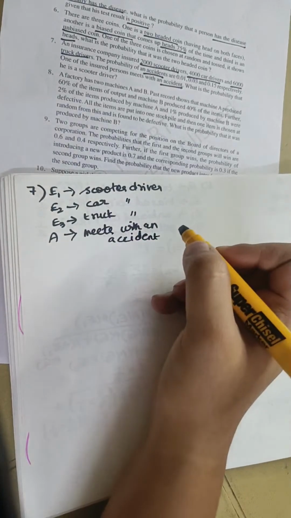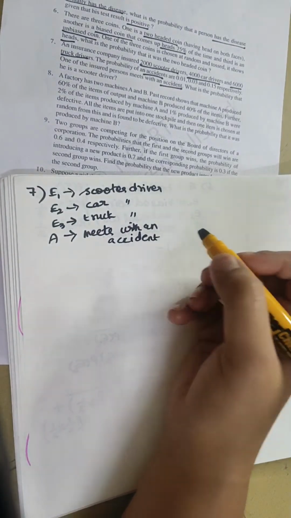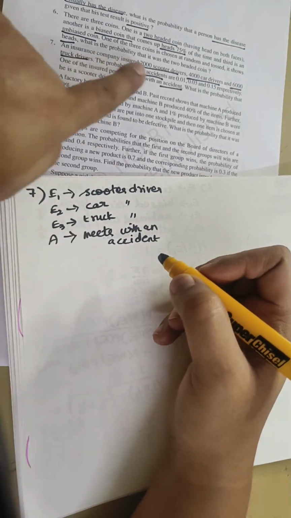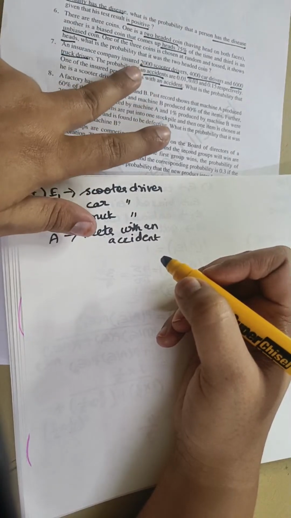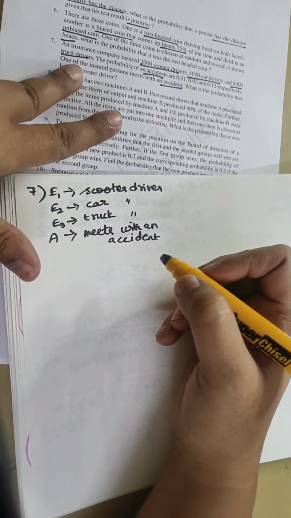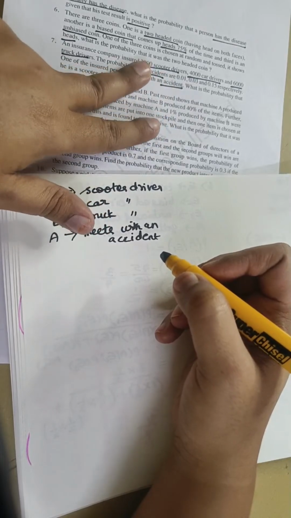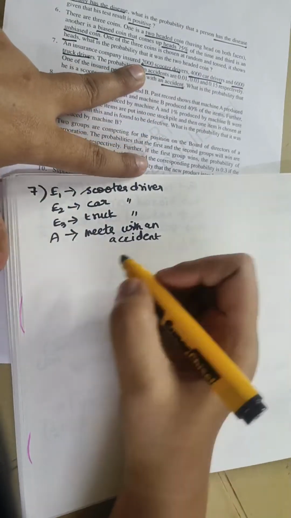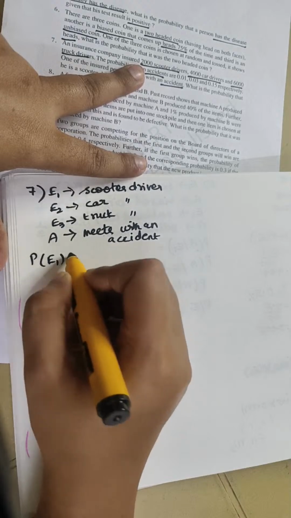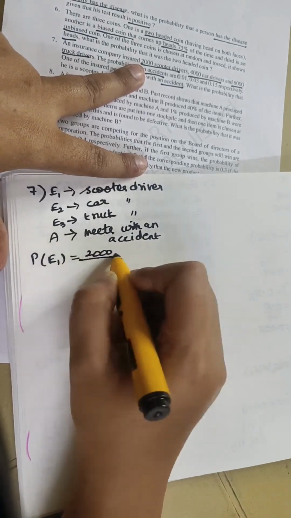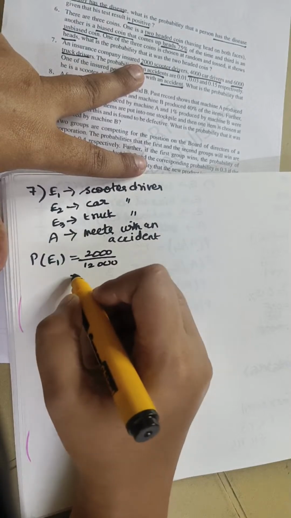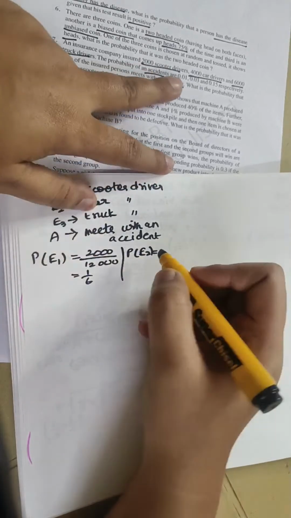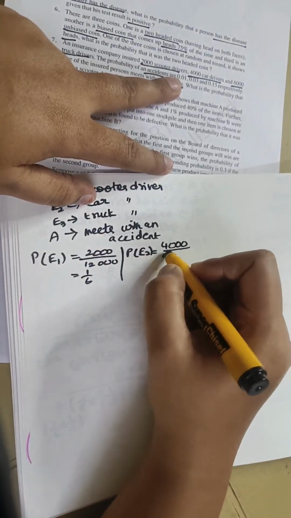After we figured out what E1, E2, E3 are, how many events, what A is, then we need to find the probabilities. Okay, so totally the sample space will be scooter driver, car driver and truck driver. What is the total they have given? 2000, 4000, 6000. So it will be 12,000 in total. In that, to find the probability of a scooter driver, it is 2000 by 12,000. So that will be 1 by 6.